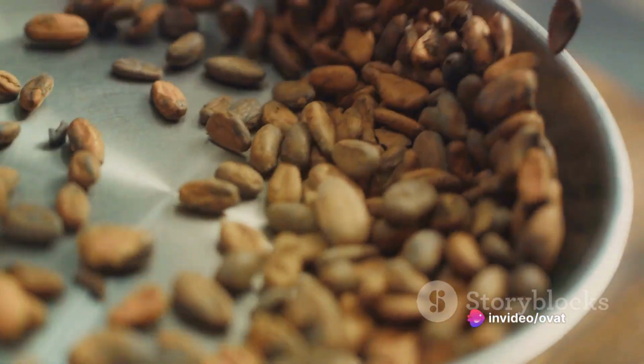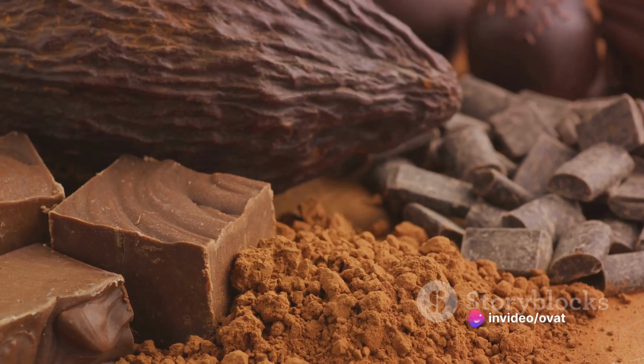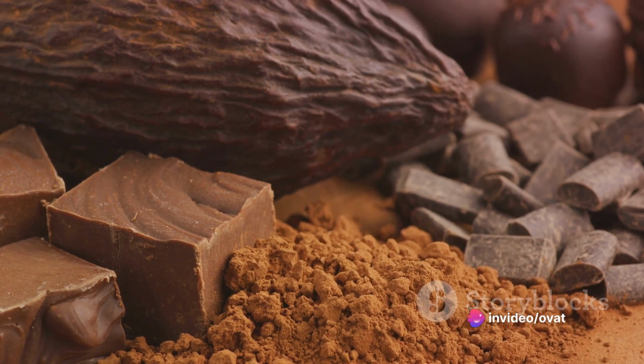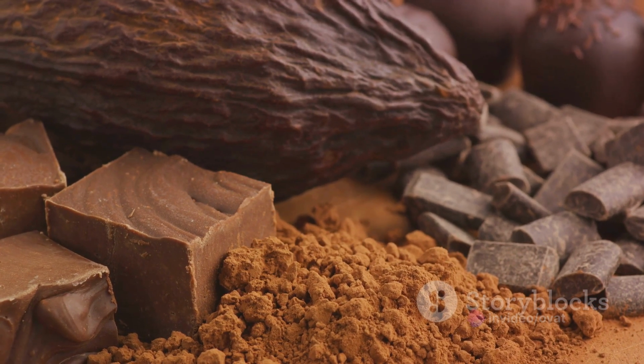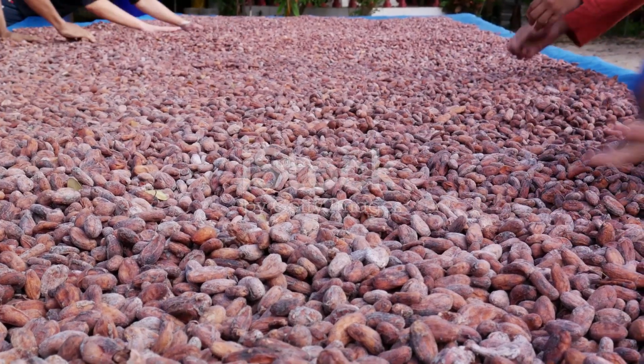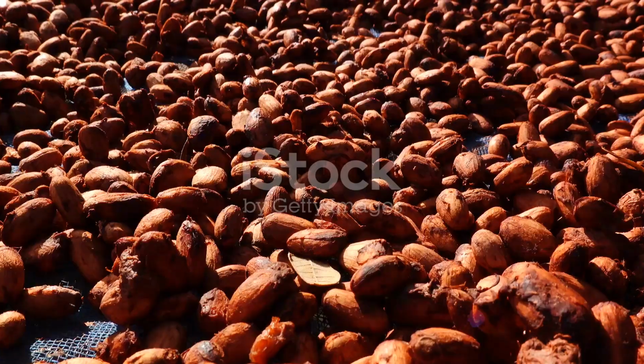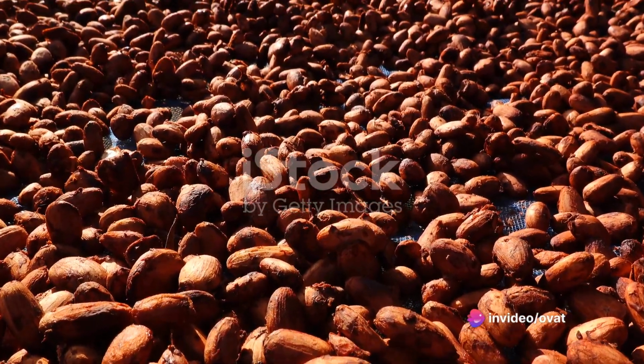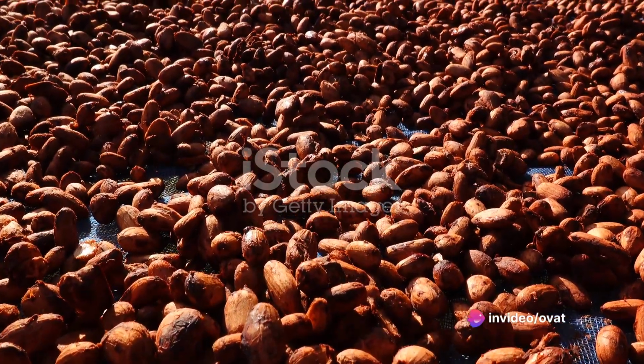Ninthly, once the pods are harvested, they're opened to extract the cocoa beans. These beans are then fermented for about a week. This fermentation process is crucial as it helps in developing the chocolate flavor. Lastly, after fermentation, the cocoa beans are dried, usually by spreading them out in the sun. Once the beans are dried, they're ready to be shipped to chocolate manufacturers.